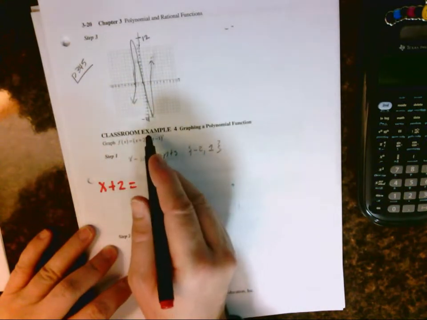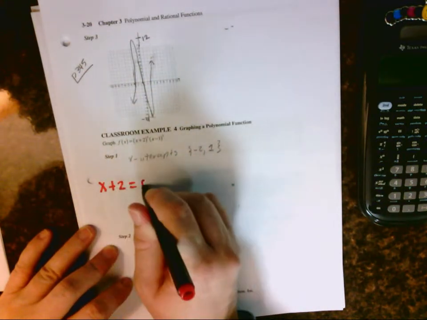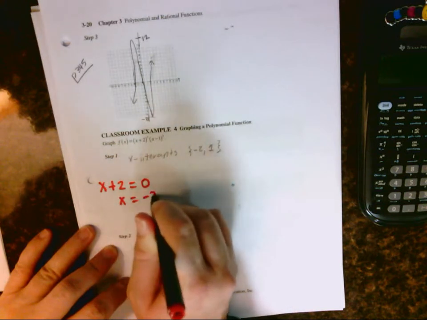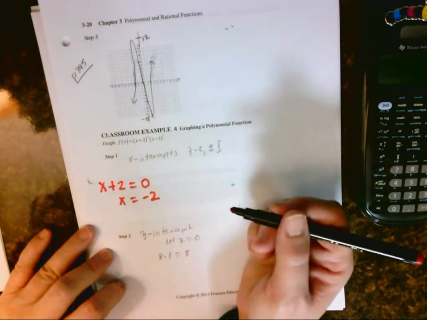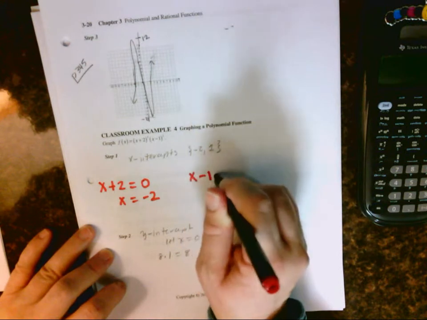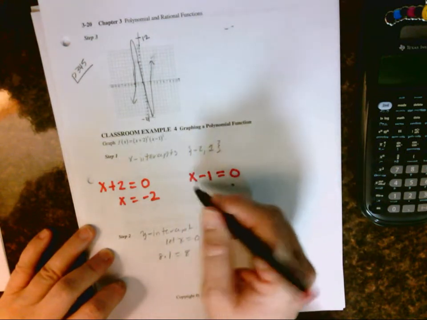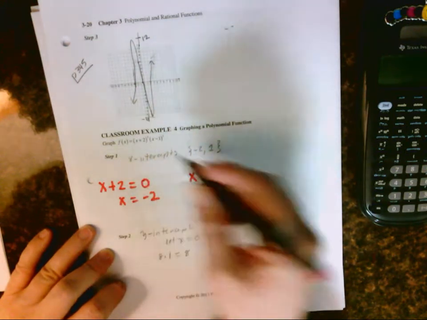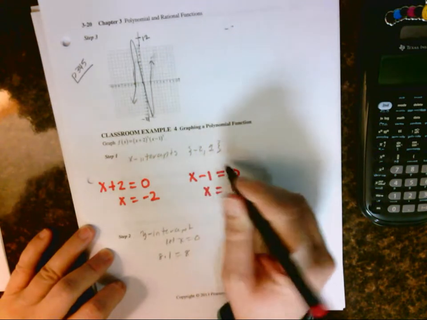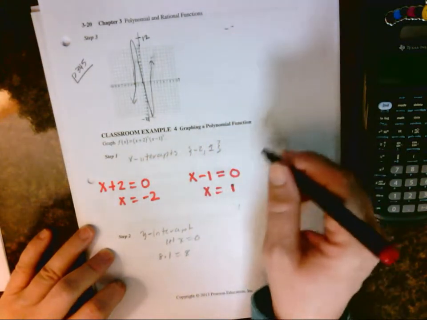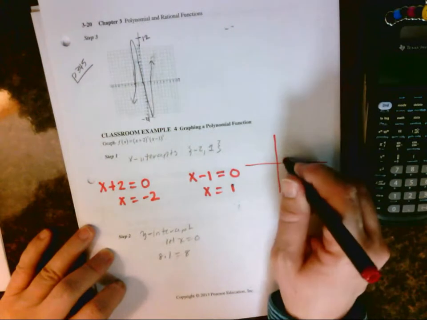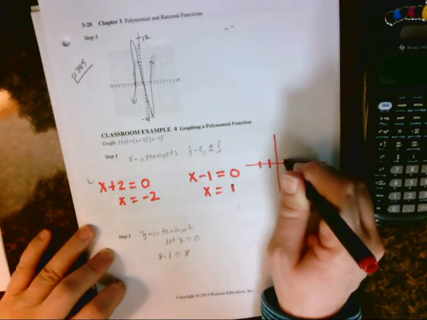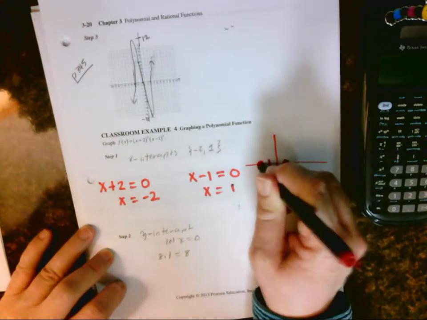This is to multiplicity 2, but we just write it down here, set it equal to 0, and we get x equals -2, so one of the x-intercepts is -2. Take the other one and set it equal to 0. This is the zero factor property, and x equals 1 is the other 0. So when you start your graph, you're going to intercept the x-axis at +1 and at -2.